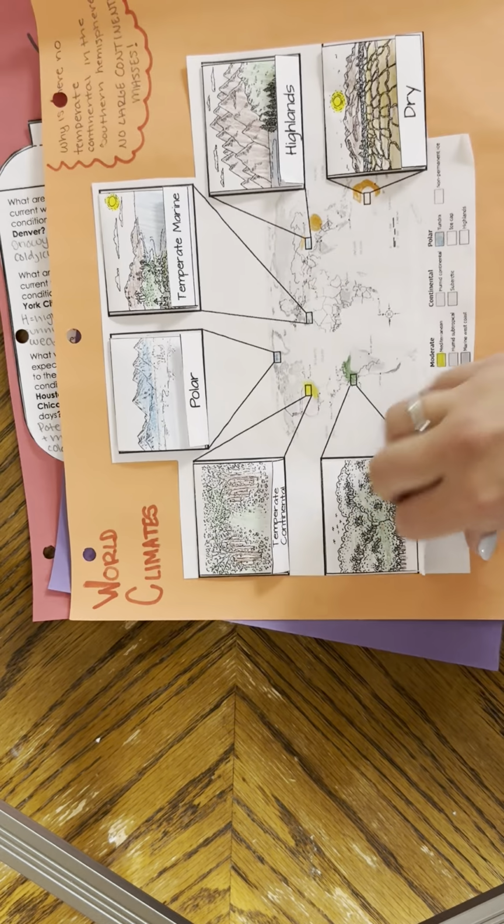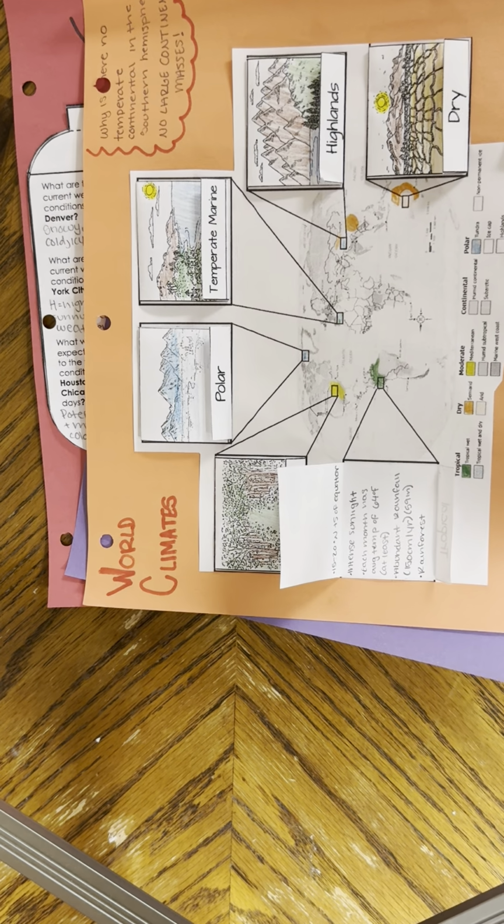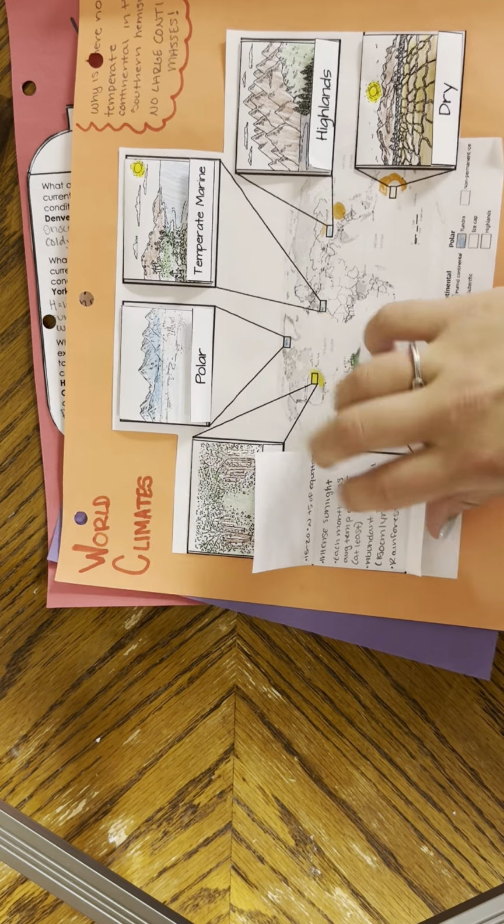And then for tropical climates, it is 15 to 20 degrees north and south of the equator. There's always intense sunlight. Each month has an average temperature of 64 degrees Fahrenheit at least. There is abundant rainfall, about 150 centimeters per year, or 59 inches. And then there's an abundance of rainforest.